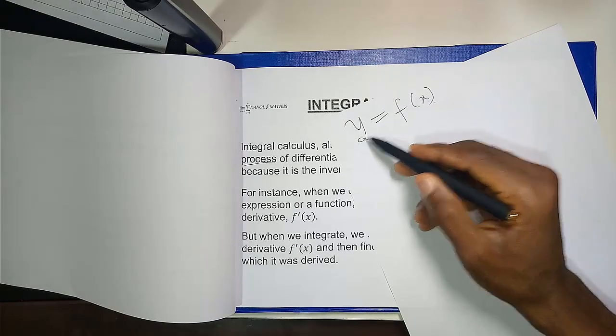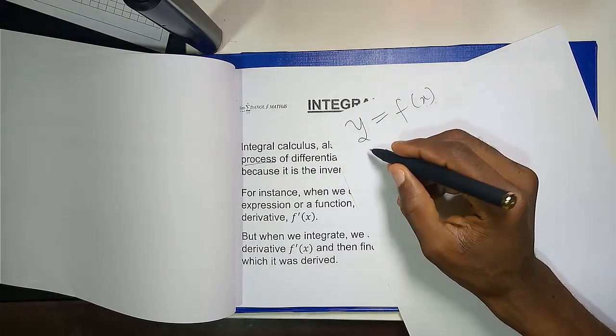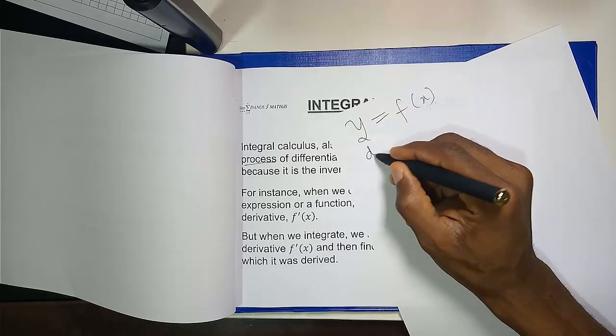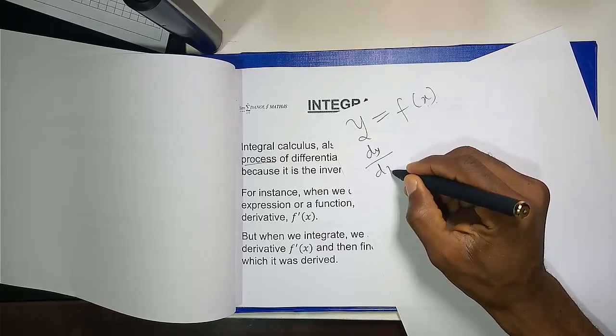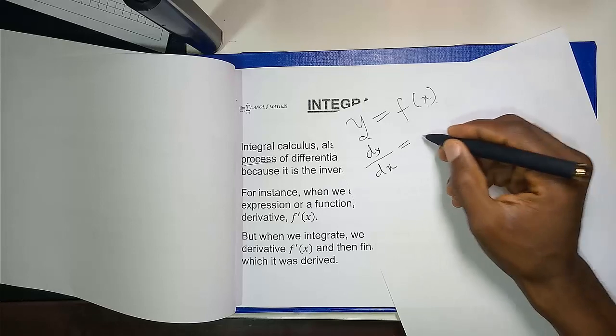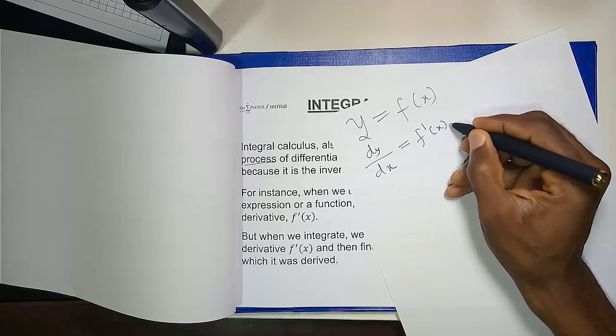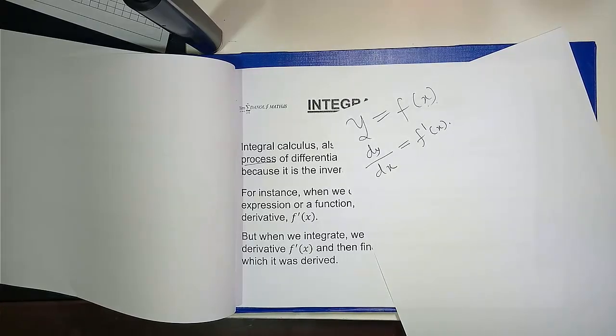If I have a function y equals f of x, to differentiate this function, I will say dy over dx is equal to what? f prime of x. Please take notes, for you to understand integration, you need to have a foundation on differentiation because integration is simply the reverse process of differentiation.